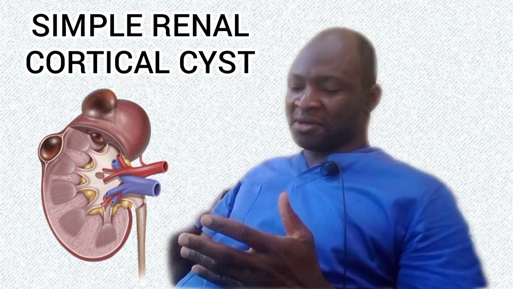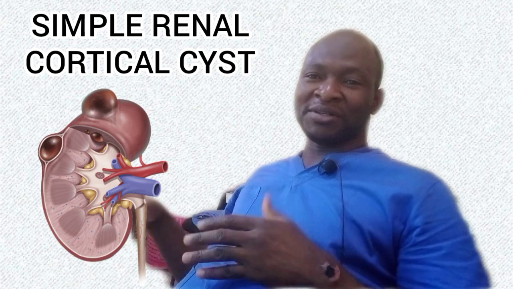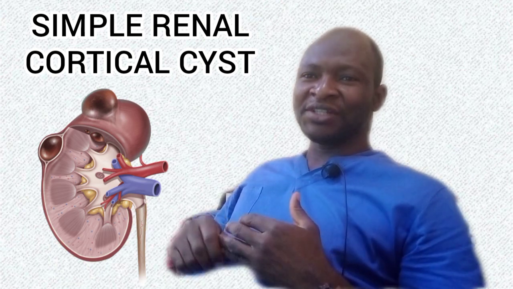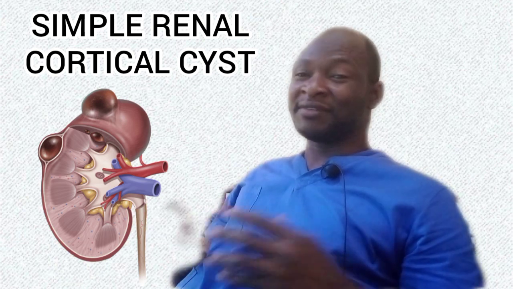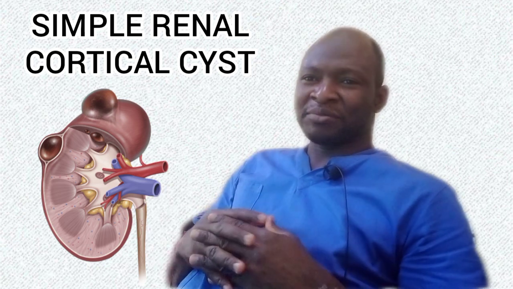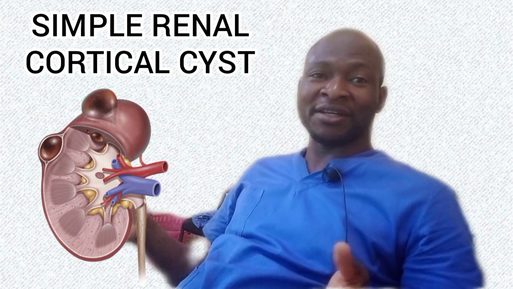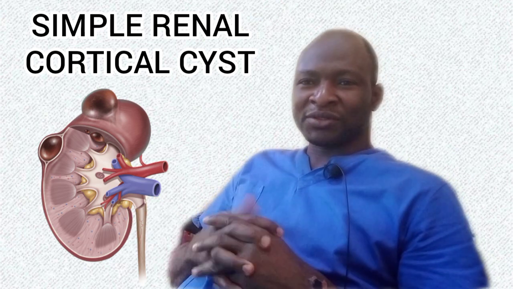They are commonly unilocular, solitary or multiple, and may be unilateral or bilateral. They range in size from a few millimeters to several centimeters. They are of no major clinical significance. Some authors feel that they are a benign degenerative manifestation of renal aging. Well, it depends on the author you listen to.